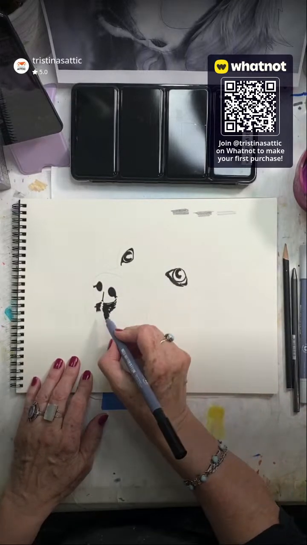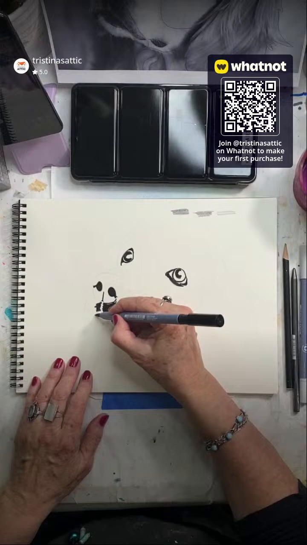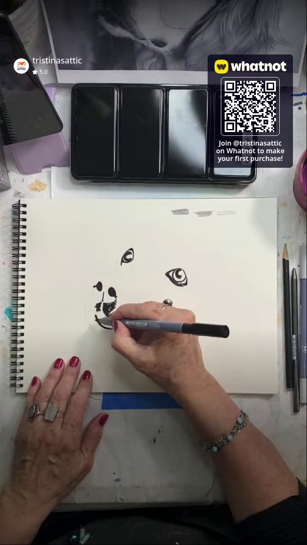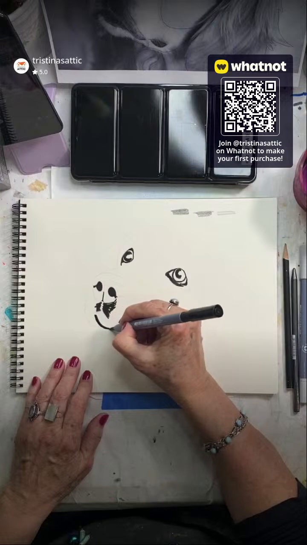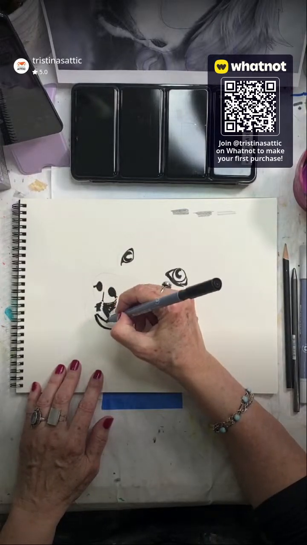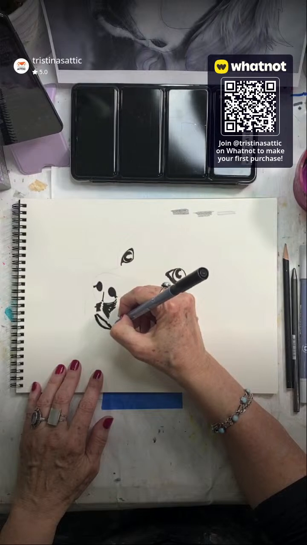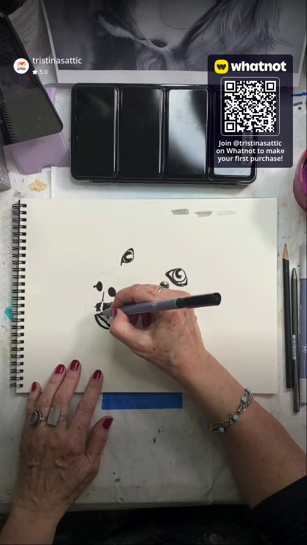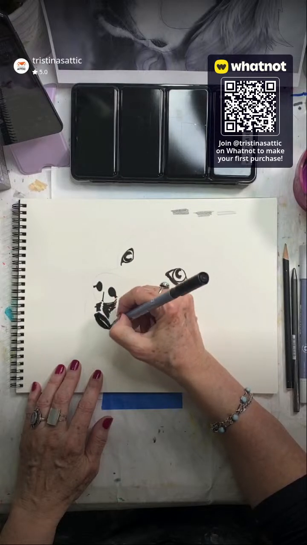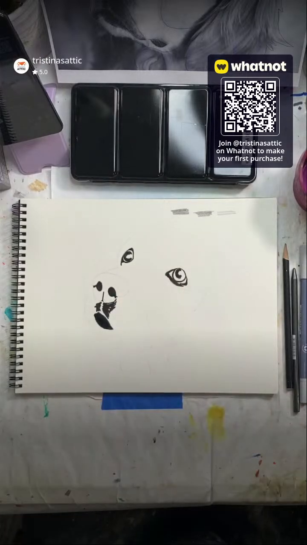And then down here, this area right here is quite dark, right where the dog's bottom lip is. Okay. And then up this way. And this area right here has some white hair coming off of it, so I'm not going to go all the way up and meet that, but I am going to do that right there.